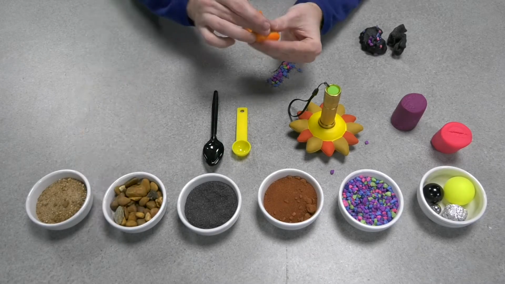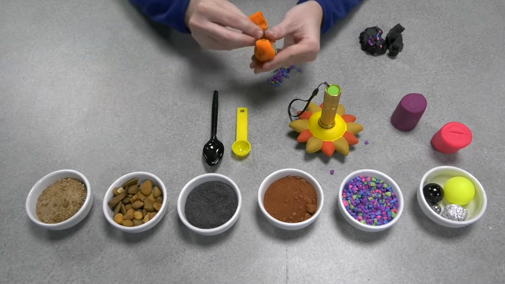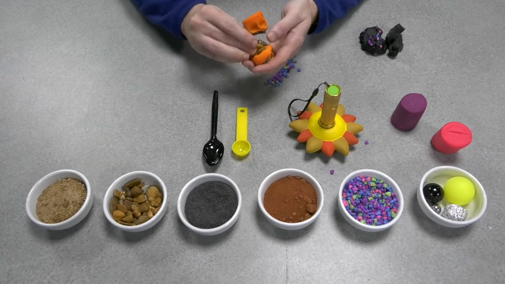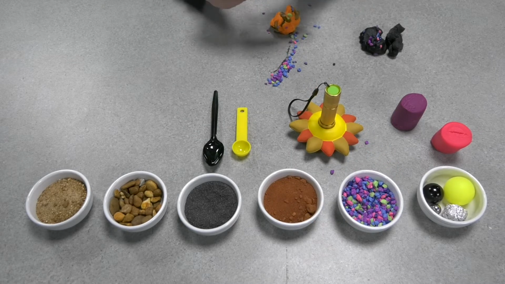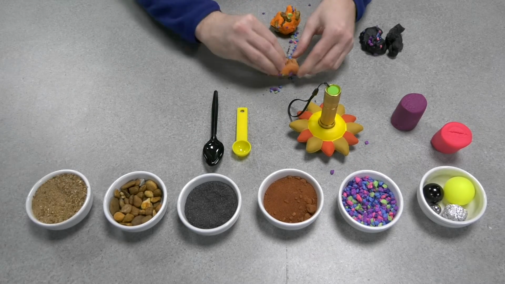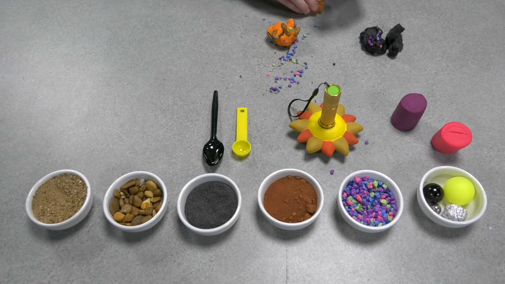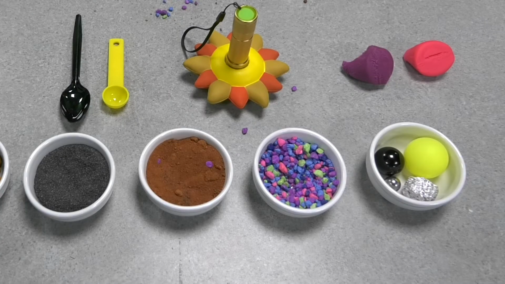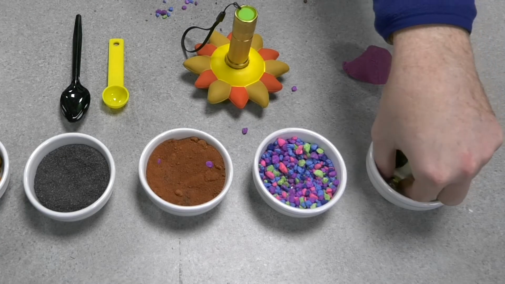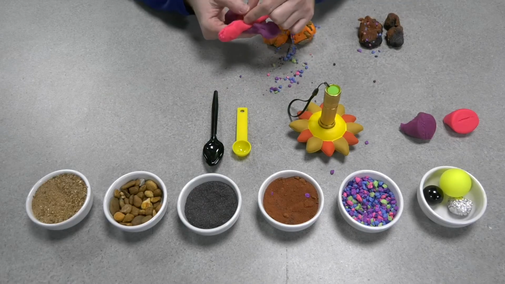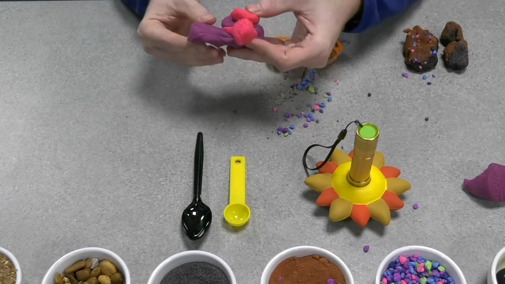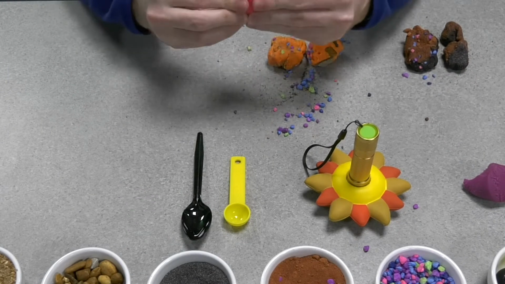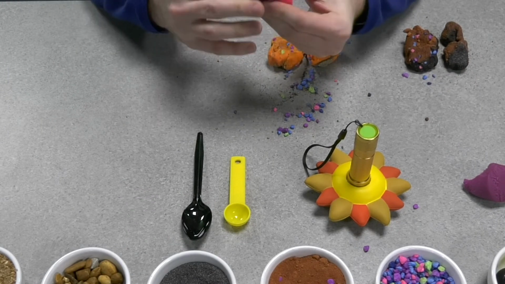For a rubble pile asteroid, gently combine different clay and rocks to form a loose conglomeration of materials. Leave some space between the fragments. For an asteroid that has melted, start with a metal ball bearing and layer different colored clays over it. The outer portion might look rocky, but the metal in the inside is the core.